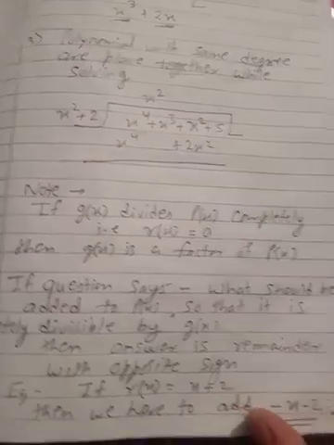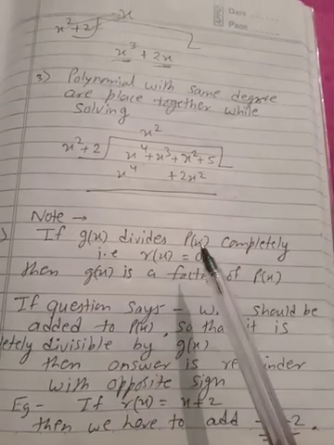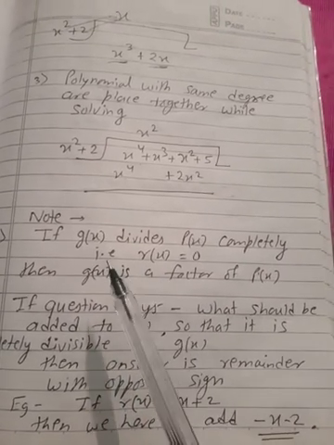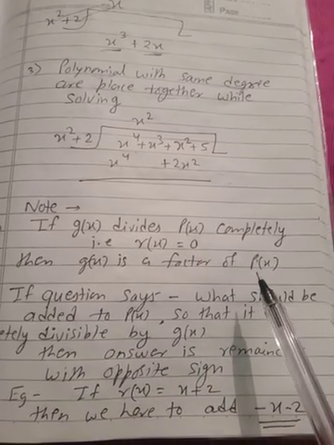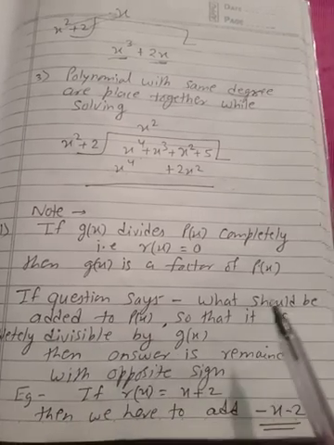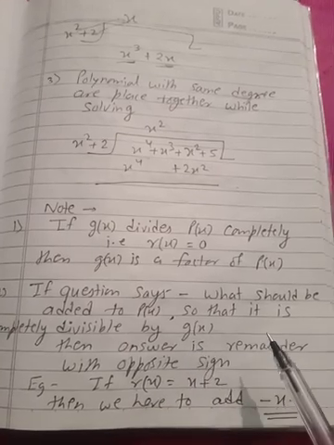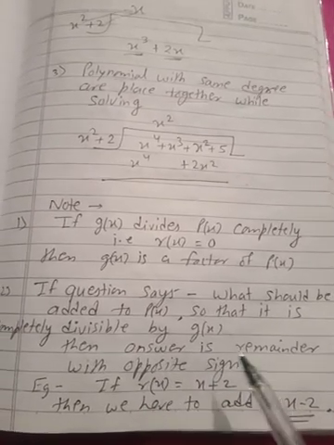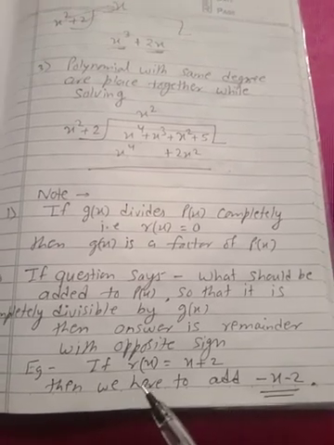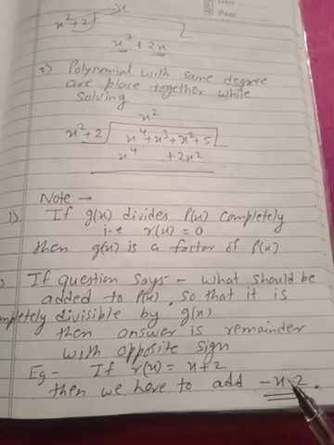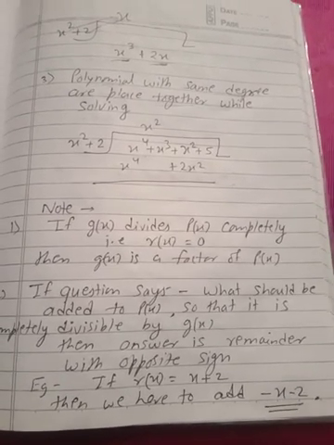And there are some important notes which we must know. First thing is if your g(x) divides your p(x) completely, that means remainder is 0. In that case, your g(x) is a factor of the p(x). Second thing, if the question says what should be added, in that case, we have to write our answer, our remainder, but with the opposite sign. Means after dividing, whatever remainder we get, we have to write that with the opposite sign. That will be the number or the polynomial that we have to add.